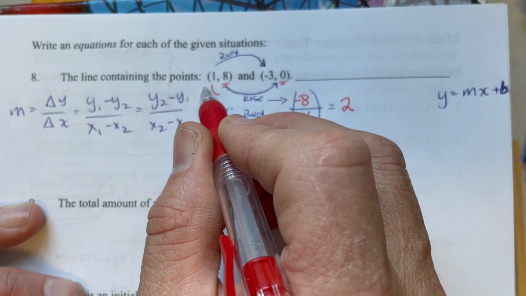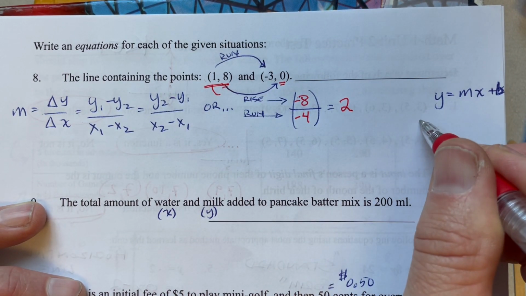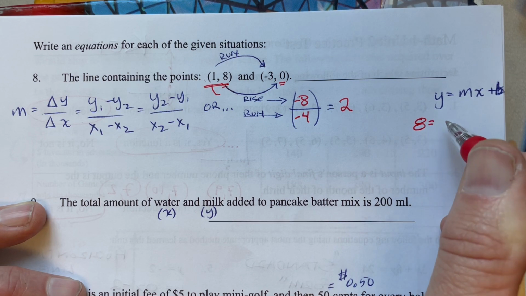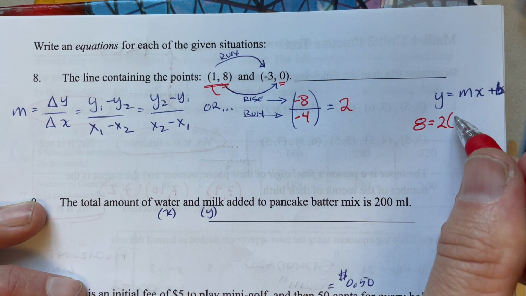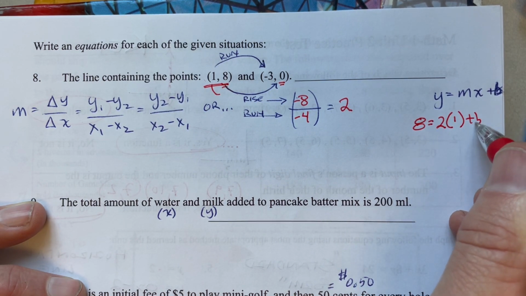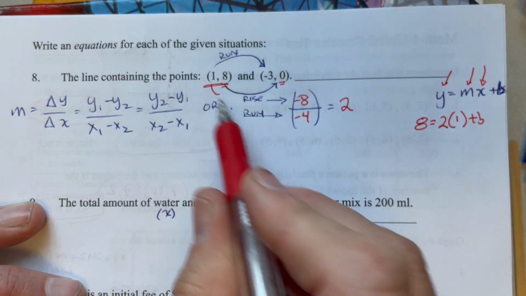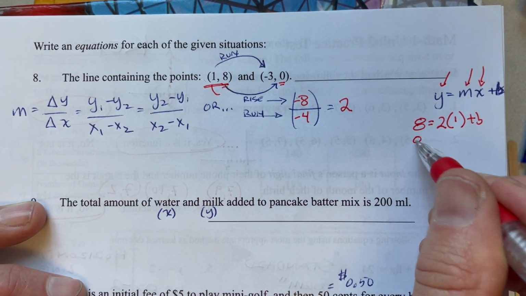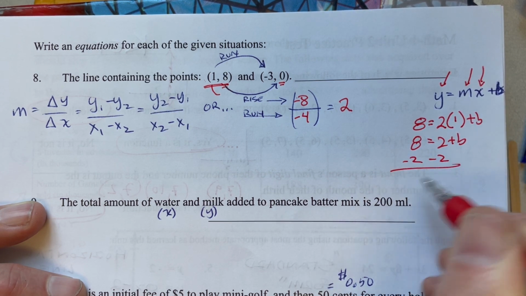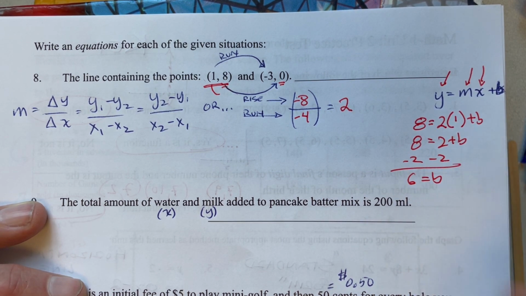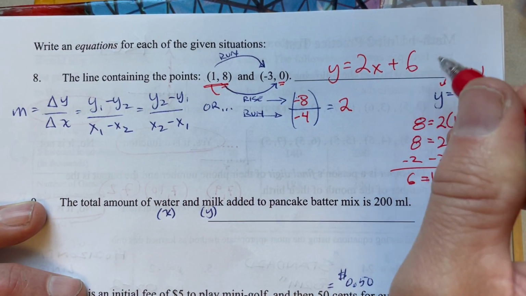I'll choose this one because they're both positive numbers, even though having a 0 can make it a lot easier. But I'll just say 8 then for my y is going to be equal to my slope of 2 times my x value, 1, then plus b. I'm just replacing each of these with what I know them to be in this example up here. So that means 8 equals 2 plus b, subtract 2 from both sides, and 6 is what my b is. So my final answer is y equals 2x plus 6, okay?